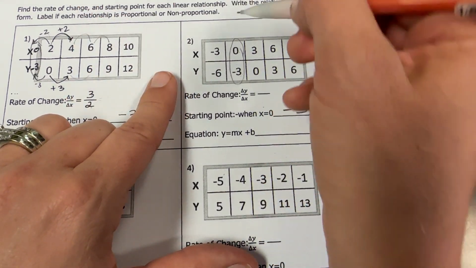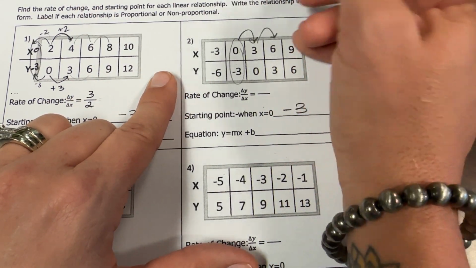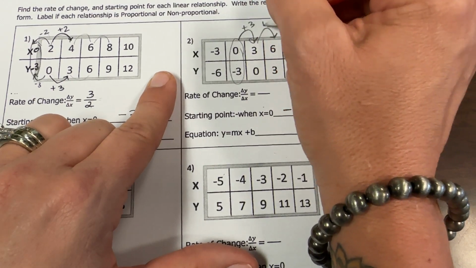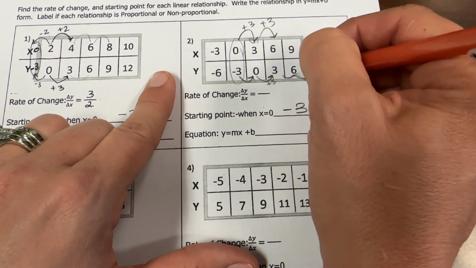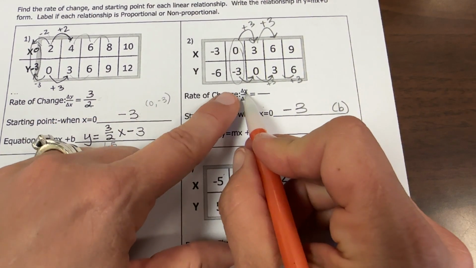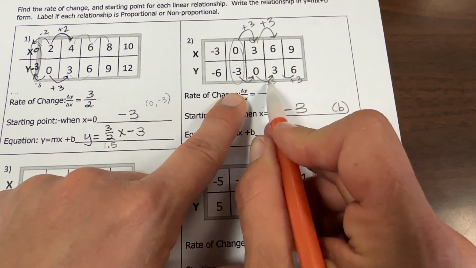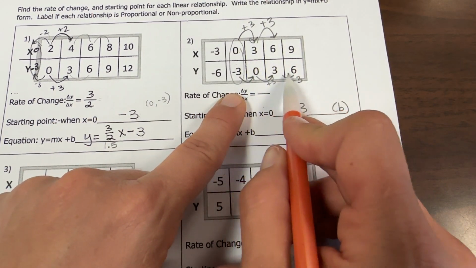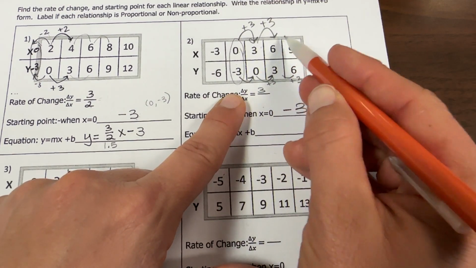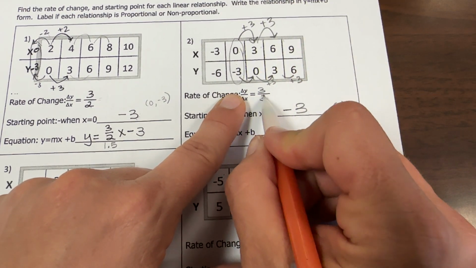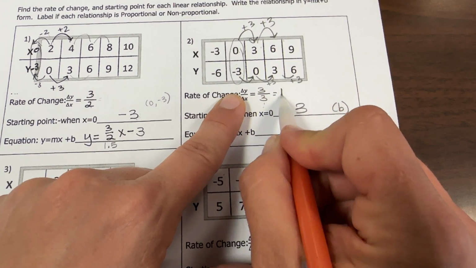So let's look here. We noticed we had a 0 as x, so our y was -3. So our b, our y-intercept is -3, same thing. So now let's find our change on each of these. It's going to be +3, +3. So our change in y, got to make sure we don't put x first. Our change in y is going to be 3. Our change in x is going to be 3 as well. So 3 divided by 3, I can simplify that pretty easy to 1.